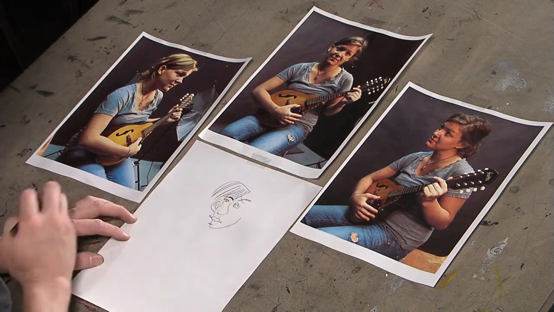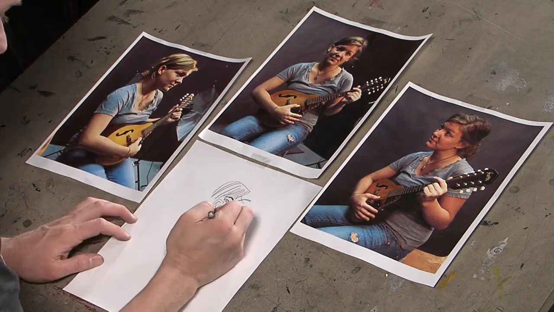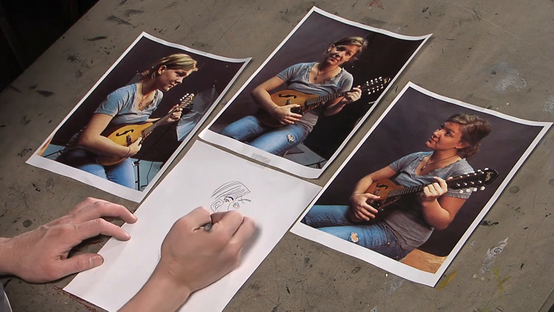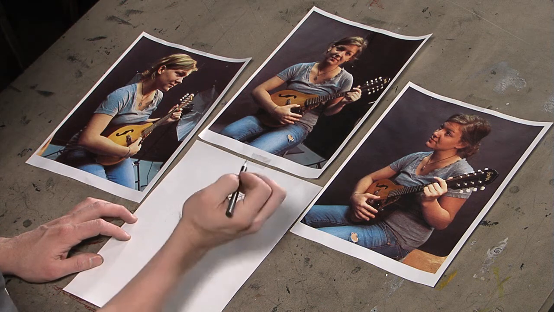All right. Now how about a neck? I'm going to use this neck over here, and I'm going to have the neck coming off of the side.